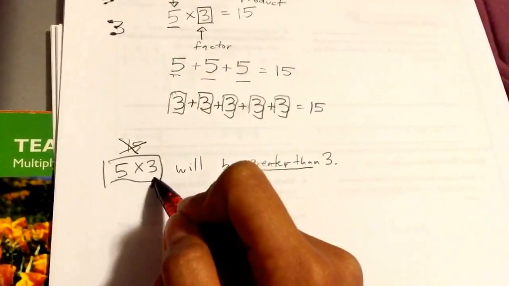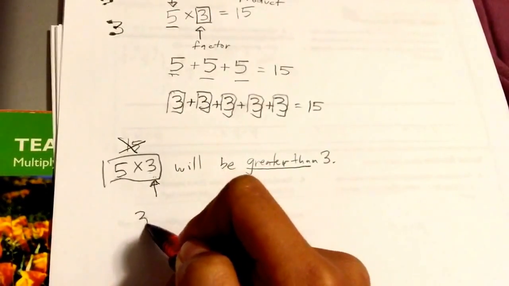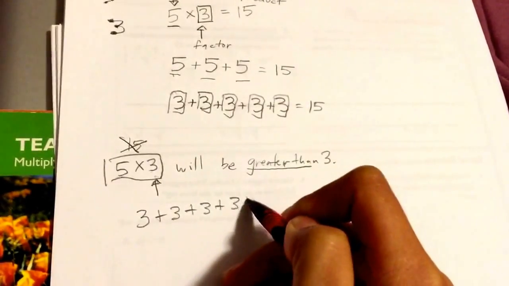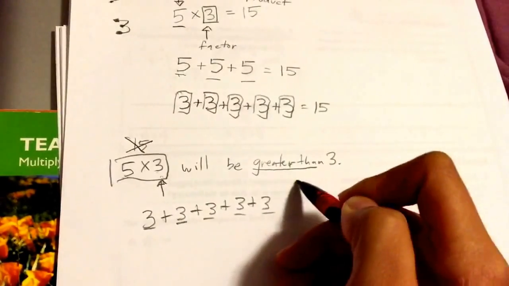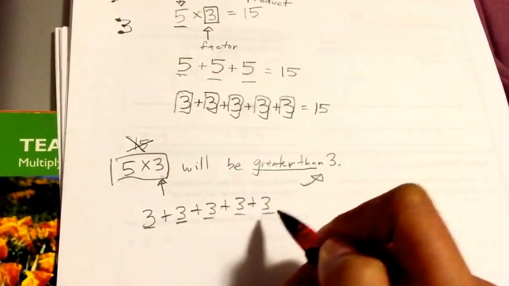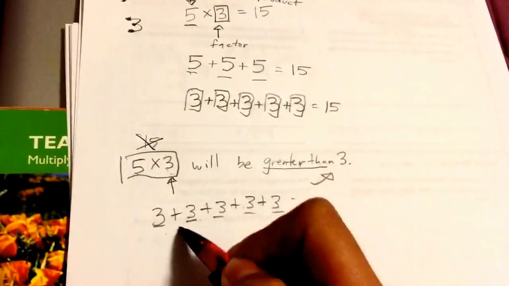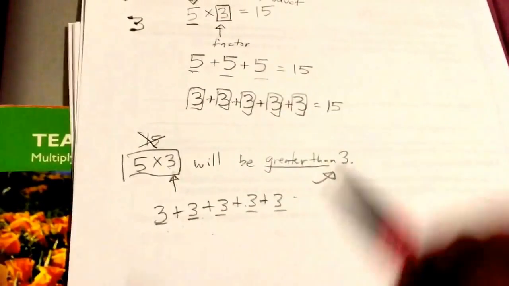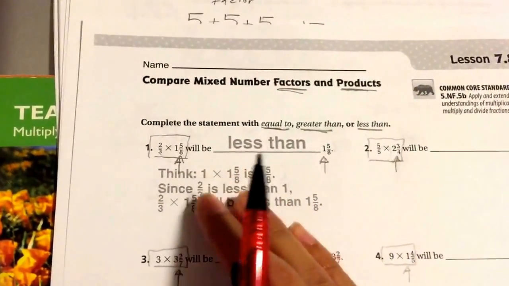Since the number 3 is the number we're going to repeat, we're going to repeat it 5 times. So here we're going to do 3 plus 3 plus 3 plus 3 plus 3. Because the numbers are getting bigger, that's why it'll be greater than 3. Does that make sense? Because 3 is being repeated 5 times. When you're adding by whole numbers, it gets bigger. So that's why it's greater than 3. And let's see if that kind of makes sense with this.